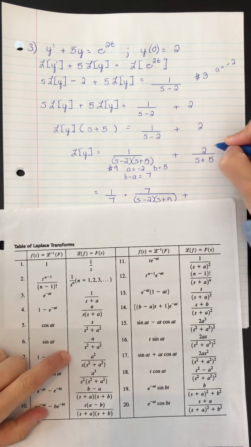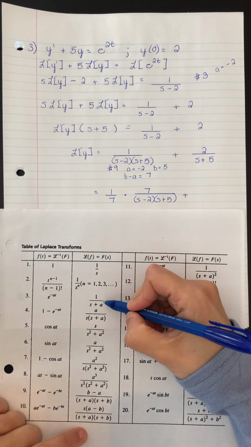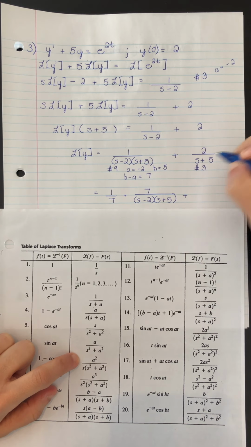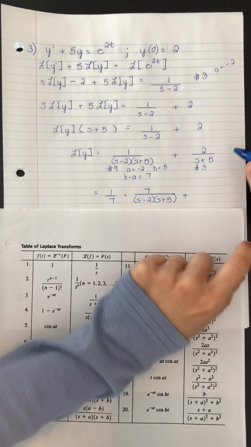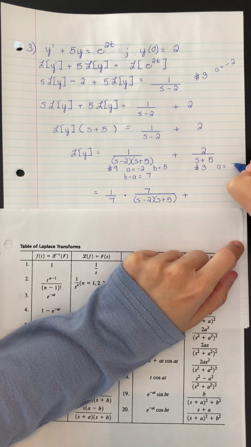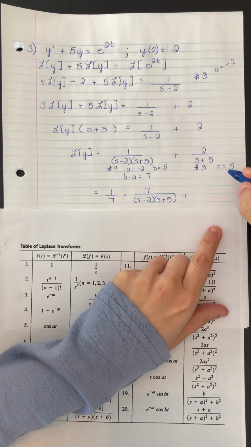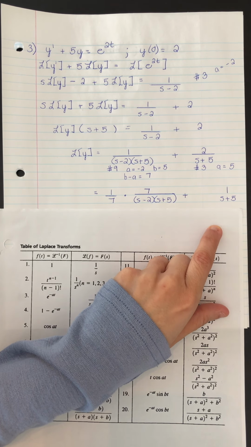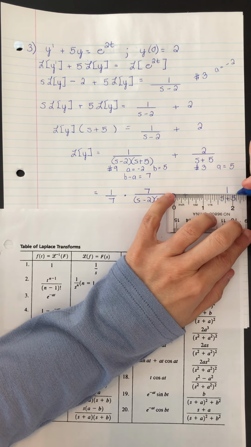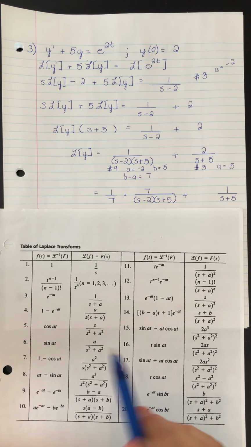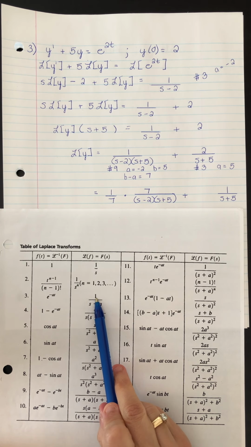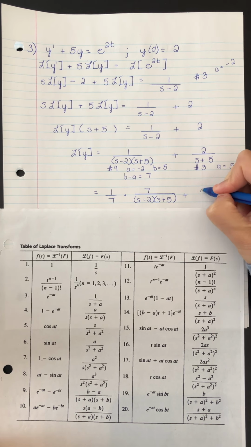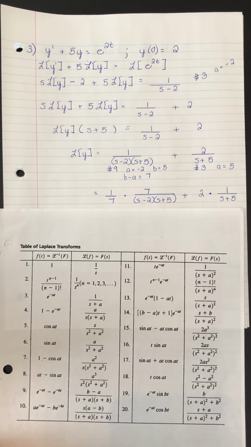Okay, this one here, we said that we would use transform 3 with a equal to 5. And the only trick with this one is that we really just want a 1 on top. Right? For number 3, it's just a 1 on top. So we have a 1 on top now. So the 2 can go out front.